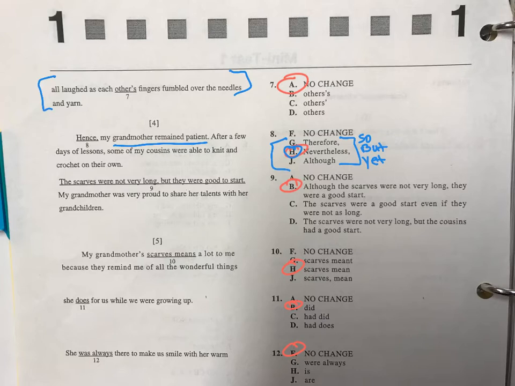All right, number 9. Although it's got a period there. The scarf's got a period. Okay, I've got to actually read it to figure out what they're wanting me to do. The scarves were not very long, independent clause, comma, but they were good to start. Okay, well, technically that's an independent clause. They were good to start. So it's asking me for what's the best way to write that. I don't like this sentence.